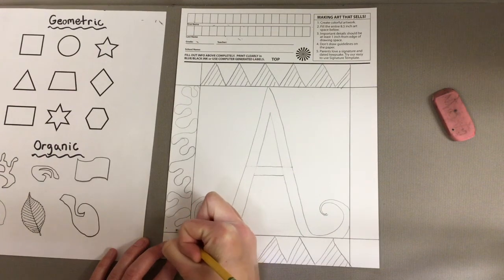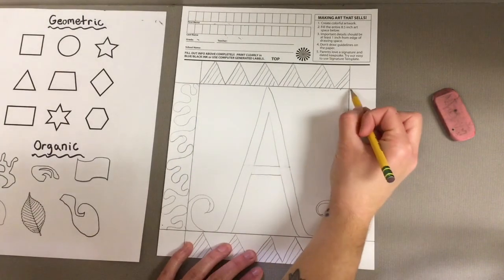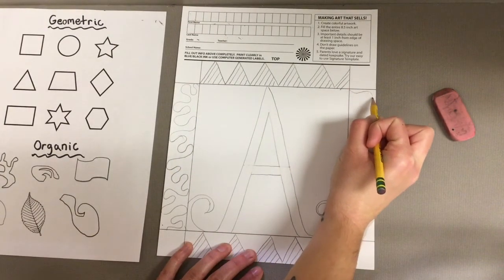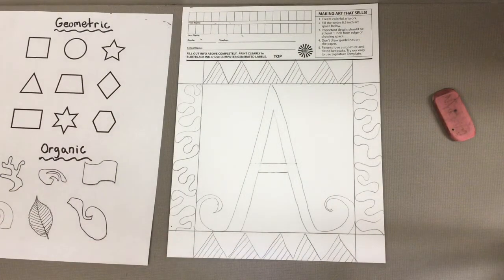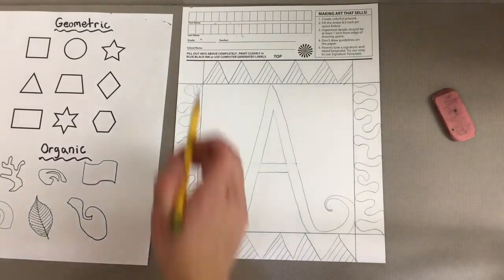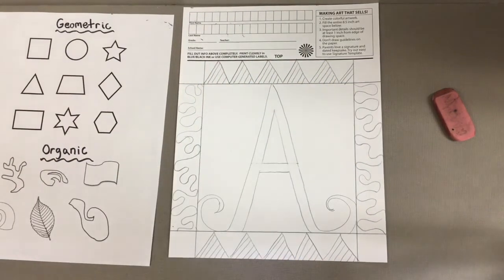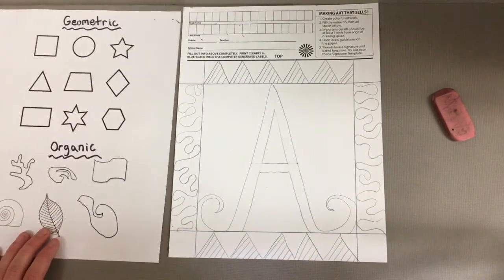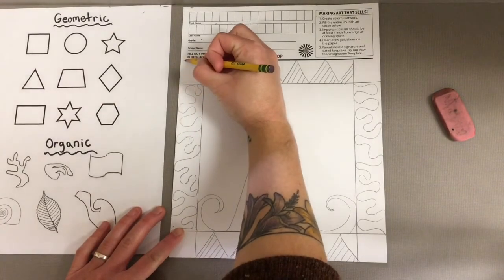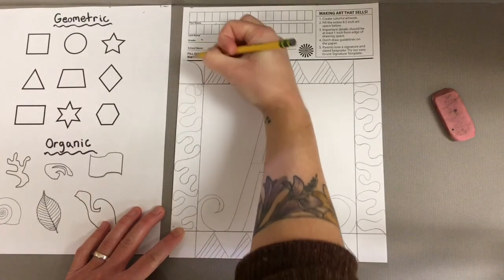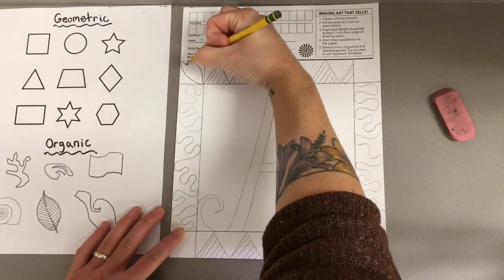Maybe for my organic pattern, I want to add a leaf or something. Yours doesn't have to look like mine. You could do spirals. All right, there's two patterns. Now I need a third. I could add something up in my corners here. I think I want a leaf shape up in my corners, but once again, I could do a spiral. I could do a geometric pattern. What's gonna make yours unique and different and maybe even meaningful to you? Does something have a special meaning?